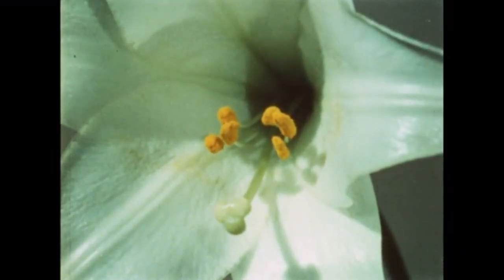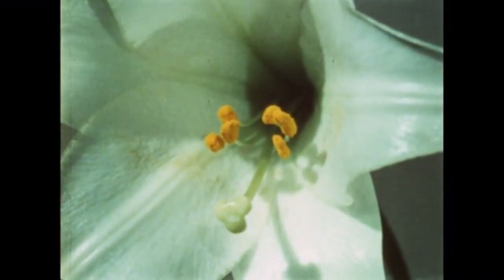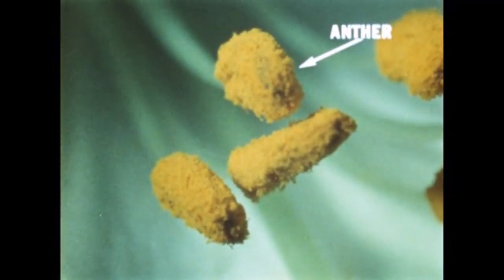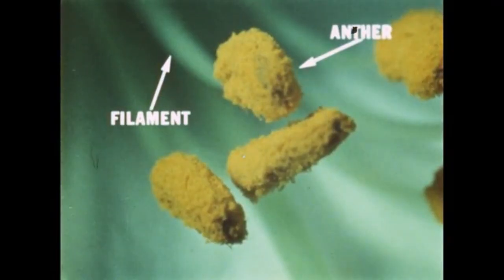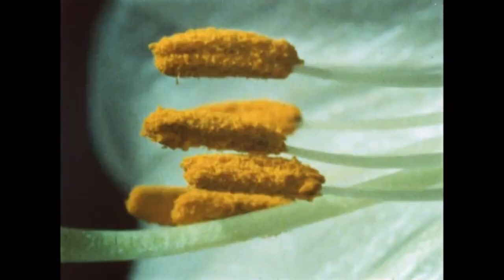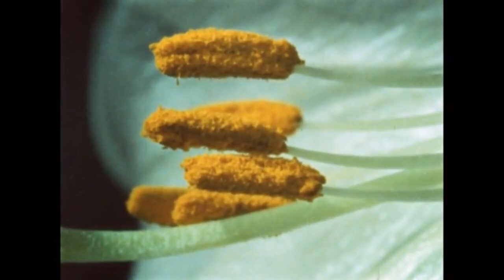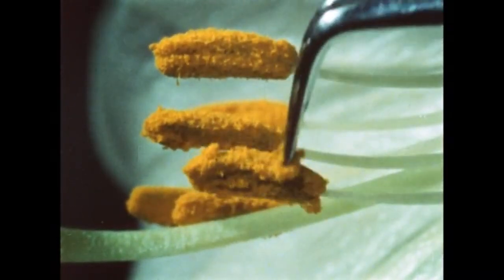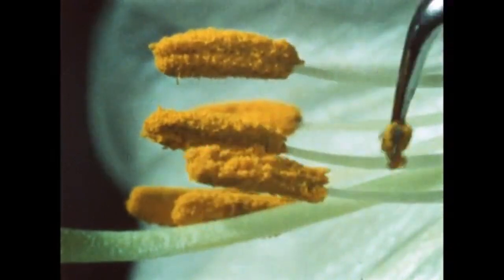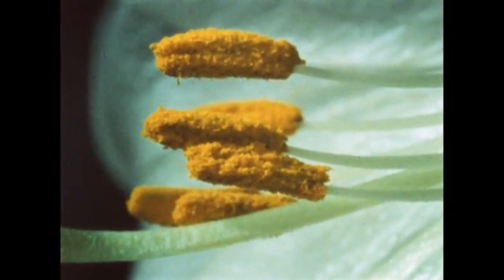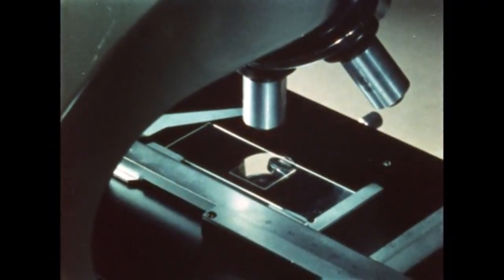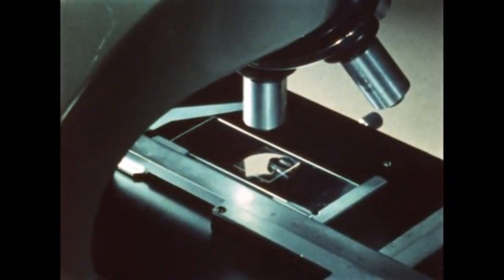In the lily, the stamens and pistil are easily identified. Each stamen has a sac called the anther and a stalk called the filament. The anther produces a powder-like substance called pollen. When the flower blooms, the anther breaks open, exposing the pollen. The size and shape of pollen grains vary from one kind of flower to another.